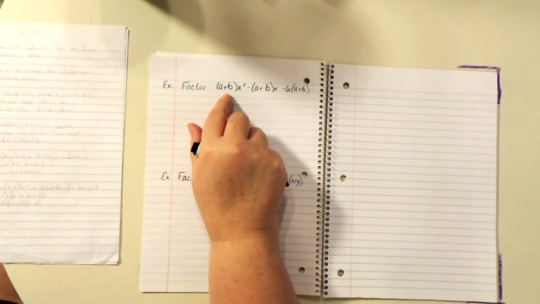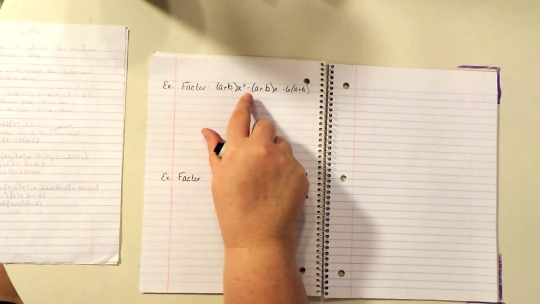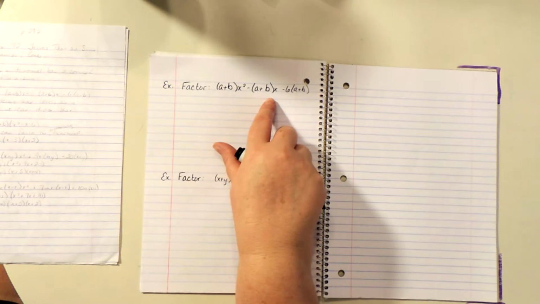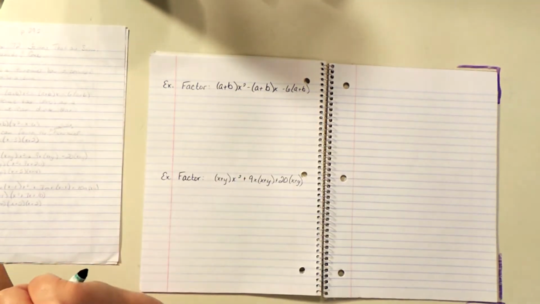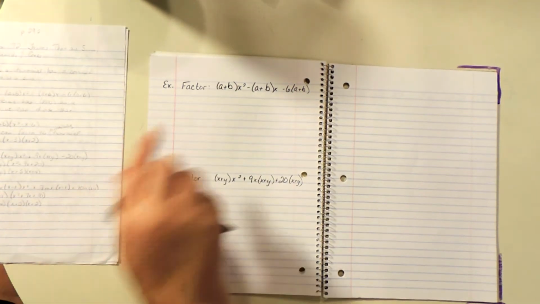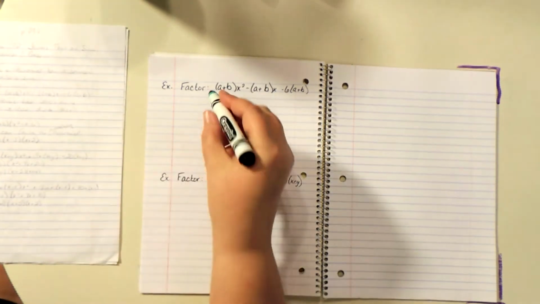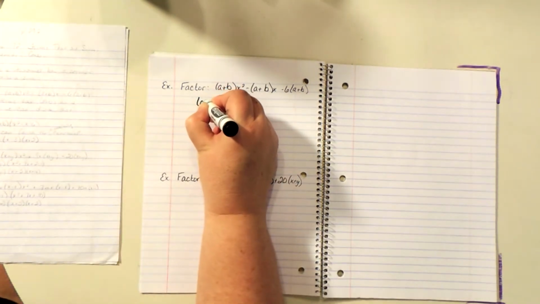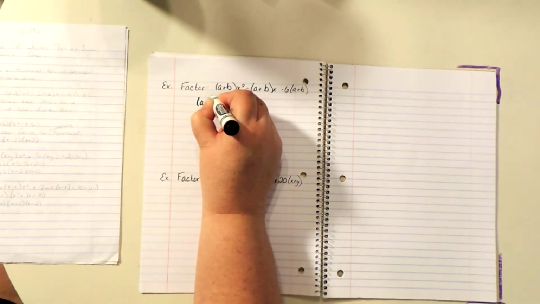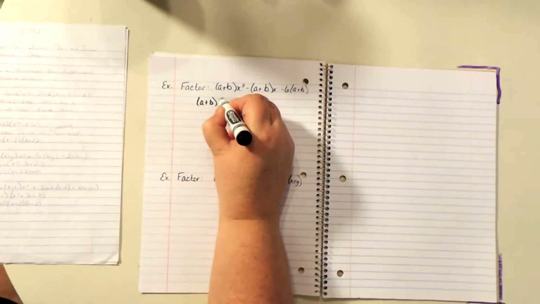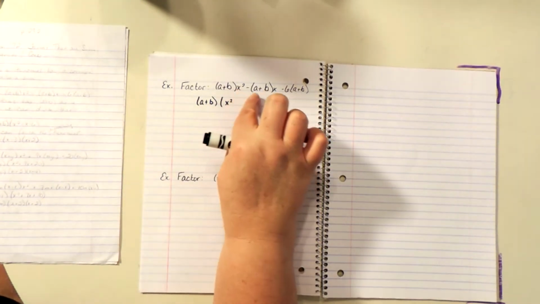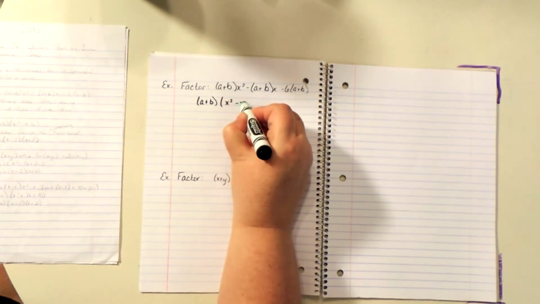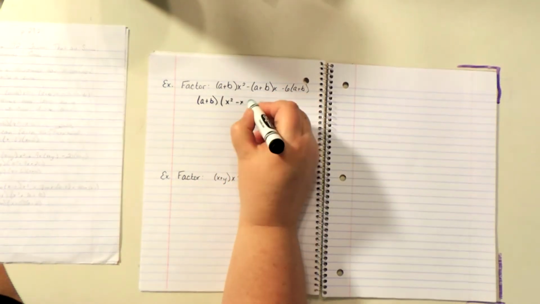Factor the quantity a plus b times x squared, minus the quantity a plus b times x, minus 6 times the quantity a plus b. So they've already done some of our factoring for us, and we just need to pull out the a plus b's. So we're going to put the a plus b's over here, and then we have this trinomial. We have x squared minus x minus 6.